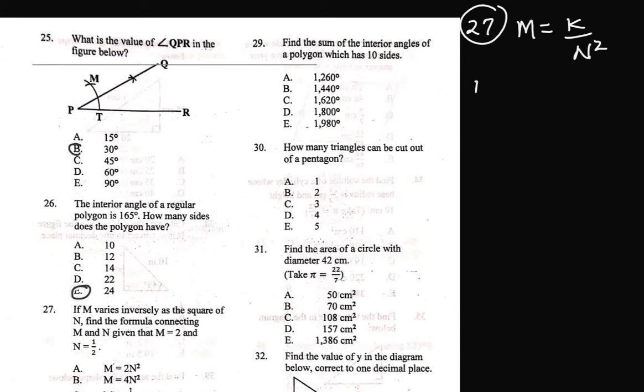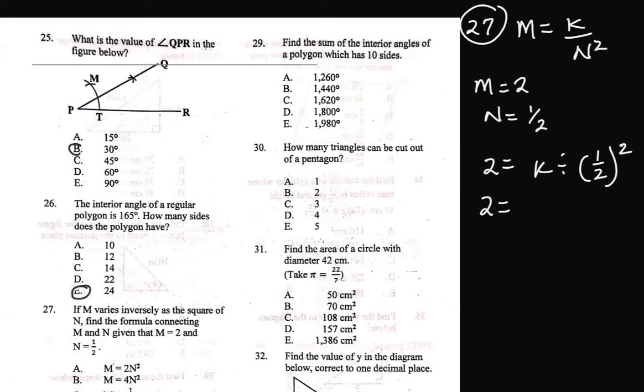The value of m was given to us as 2 and n as half. So we substitute into the equation: where you have m, replace it with 2, equal to k, divided by where you have n, replace it with half. Since it's squared, we have this. To solve any division, we use the concept of KCF.